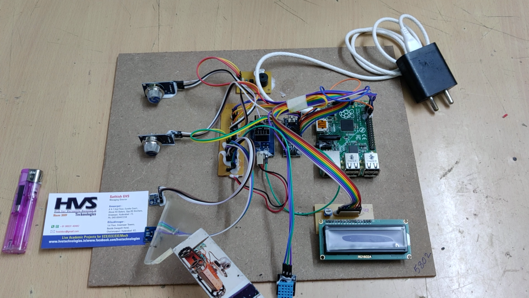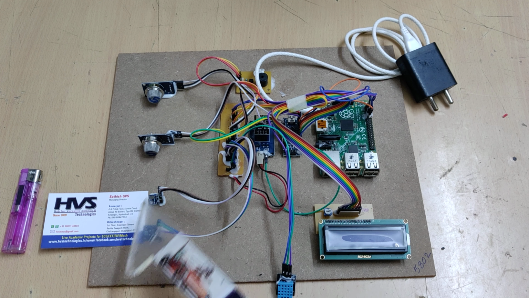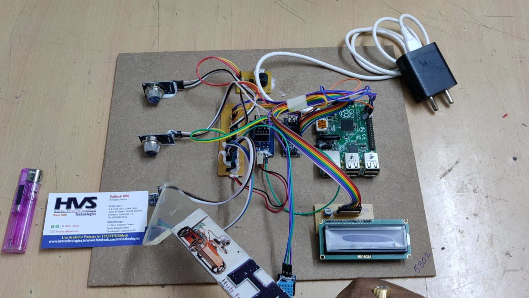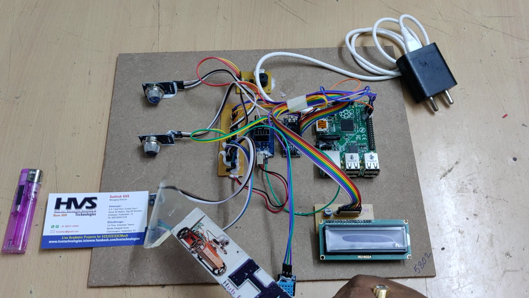BMP180 sensor we are going to get the pressure and altitude. Pressure in terms of kilopascals, altitude in meters. The altitude is nothing but the height from sea level where the kit was placed, which we are going to identify in meters.